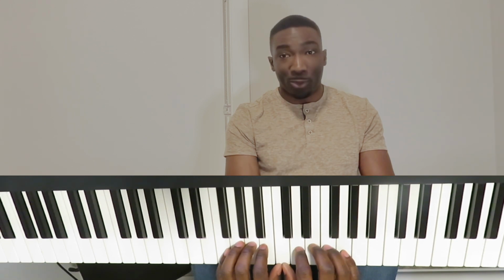And we now know how to find and identify all the notes on the piano.